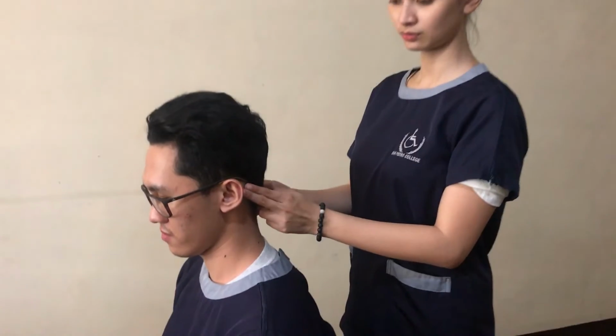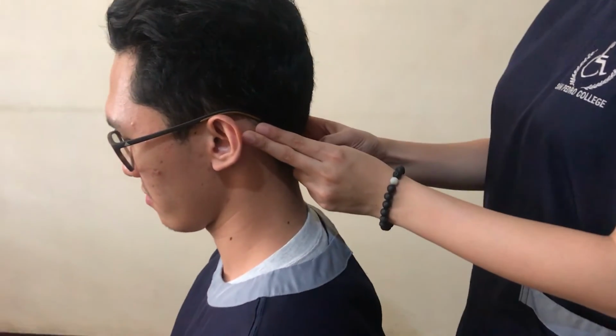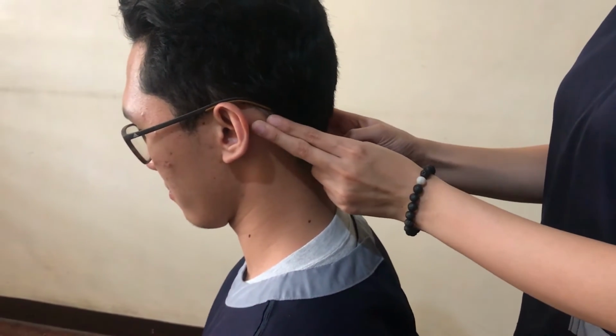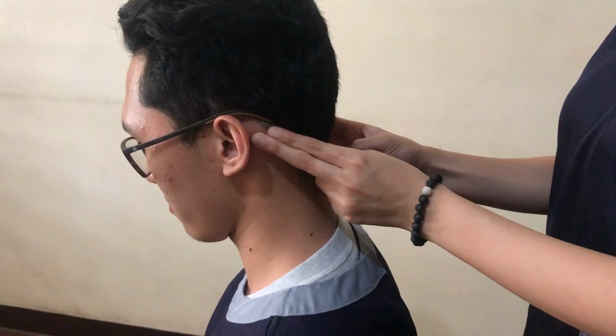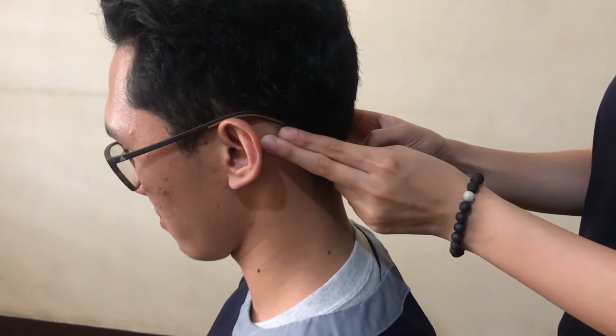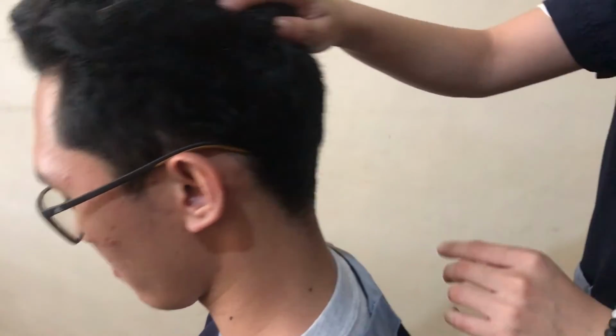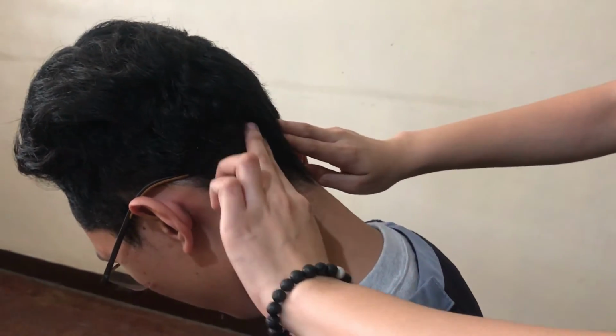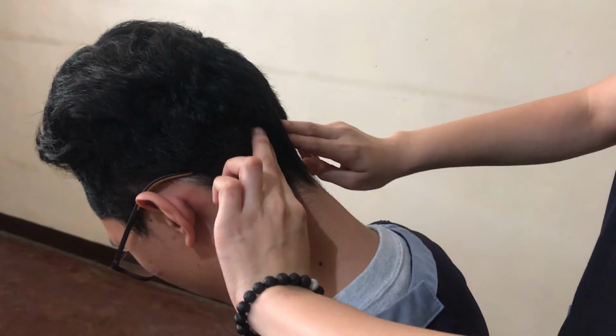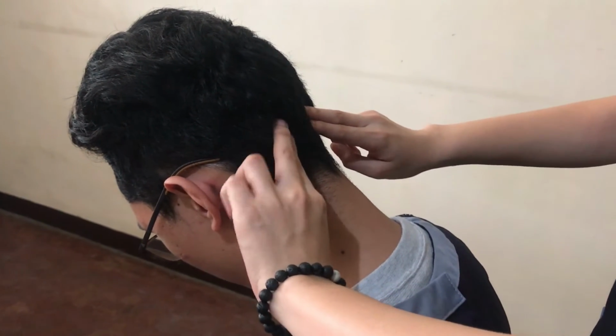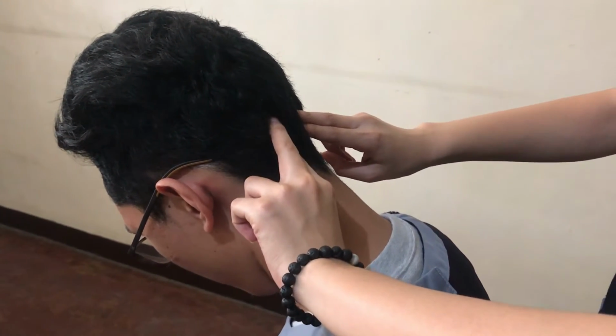For the posterior aspect, first palpate the mastoid process. It is located below and behind the earlobe. It is the point in the skull at which the finger dips inward. The external occipital protuberance may be found in the posterior midline. It is the bump in the midline of the posterior skull.